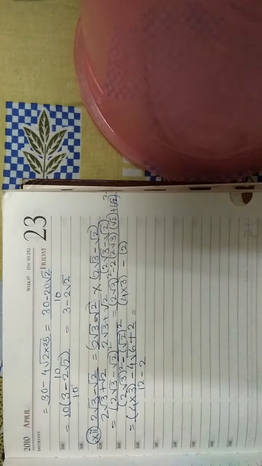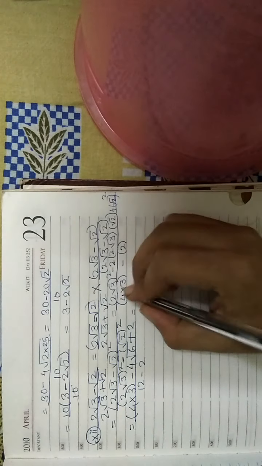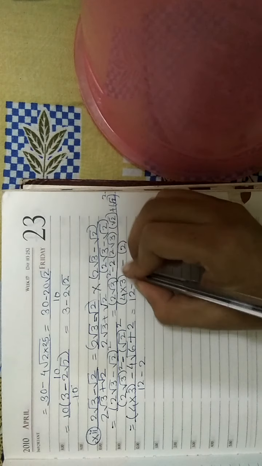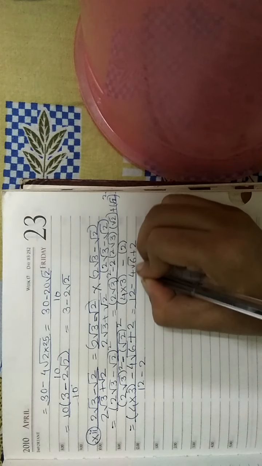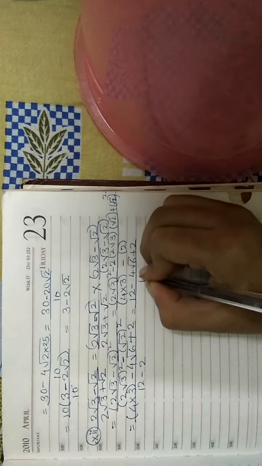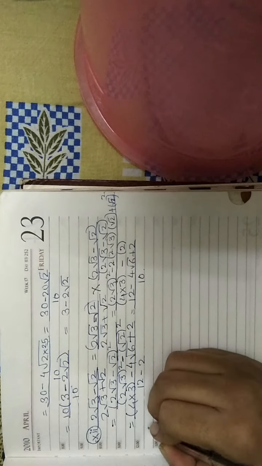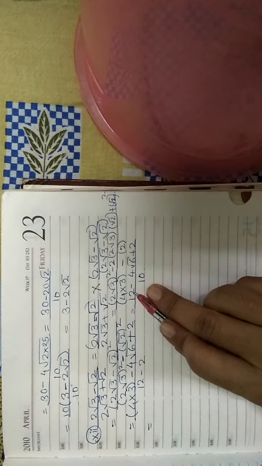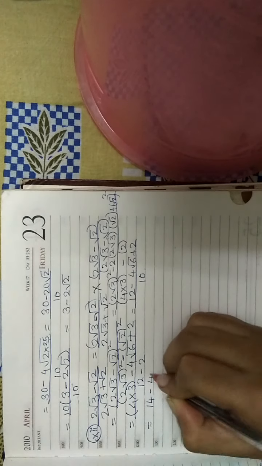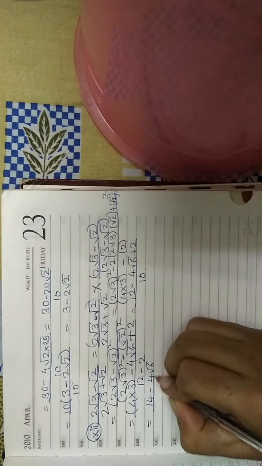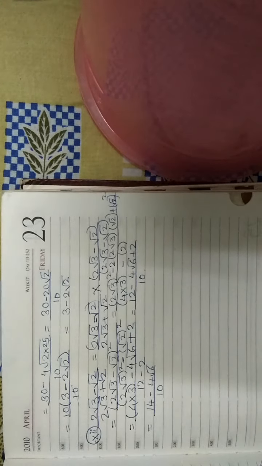Divide this by 4 3s are 12 minus 2. Further when we solve this, 4 3s are 12 minus 4 root 6 plus 2, divided by 12 minus 2 becomes 10. 12 plus 2 becomes 14 minus 4 root 6 divided by 10.